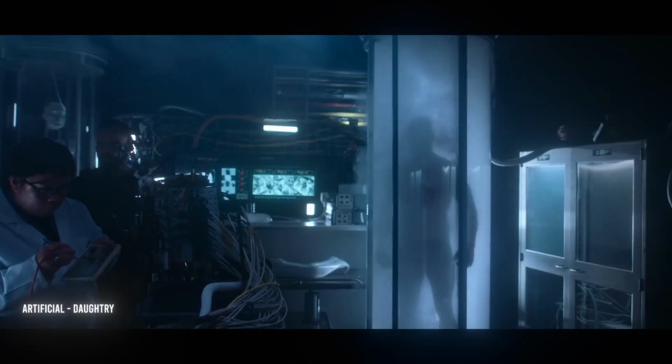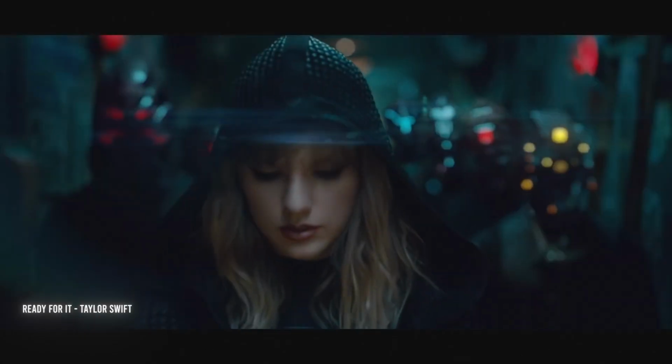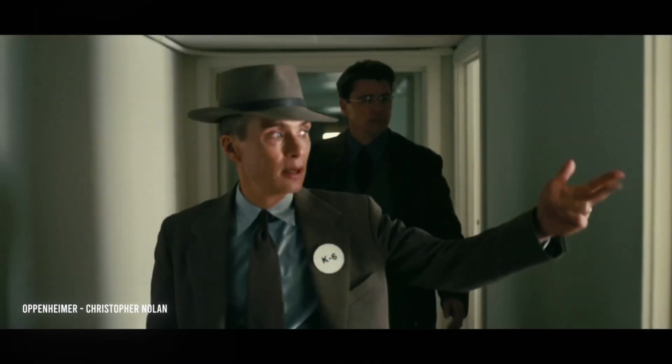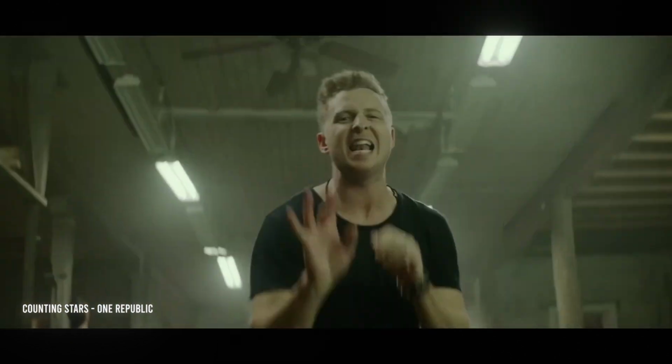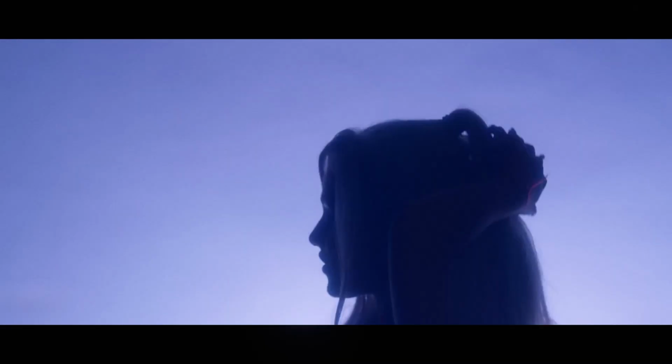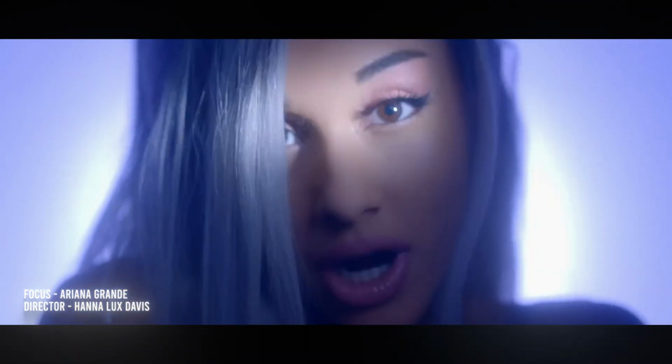Music videos are still a relatively new art form, and I believe they draw most of their artistic legitimacy through the world of feature filmmaking. Memorable music videos always have a really strong narrative and always emulate some type of cinematic experience. Think about any Taylor Swift video directed by Joseph Kahn, or any Ariana Grande videos directed by Hannah Lux Davis.